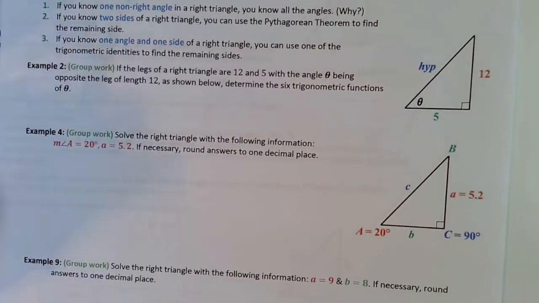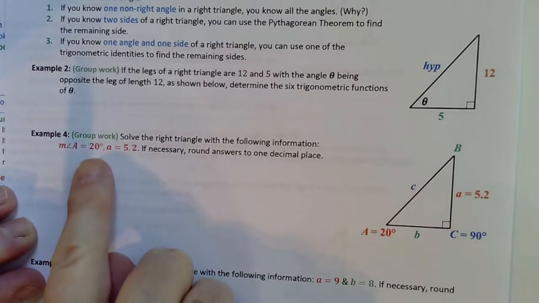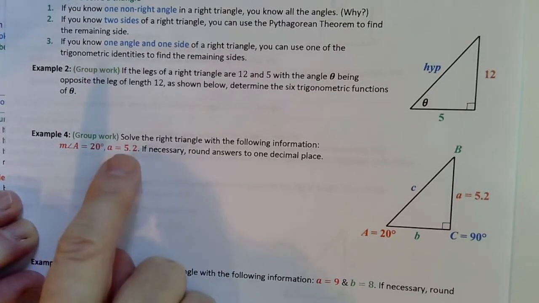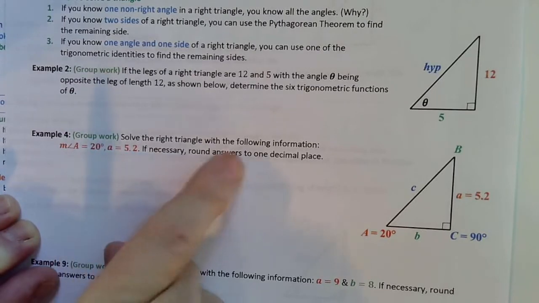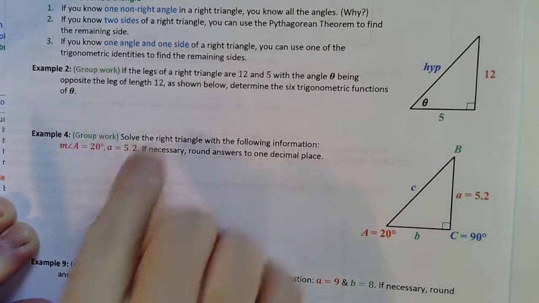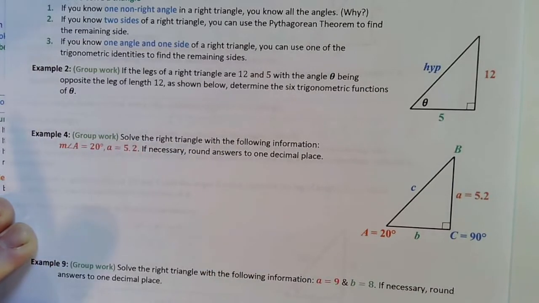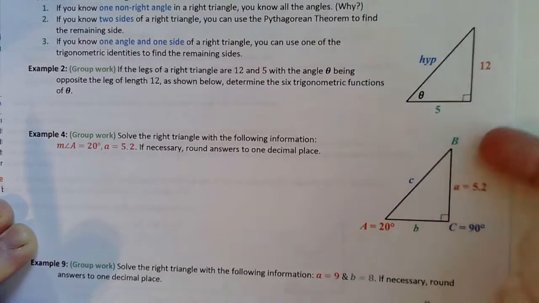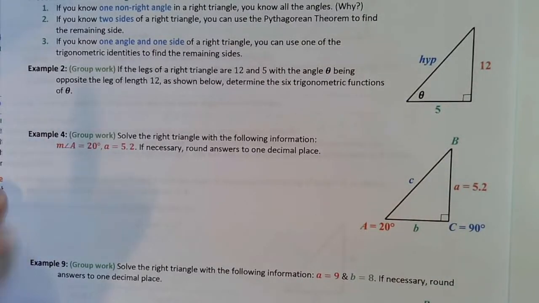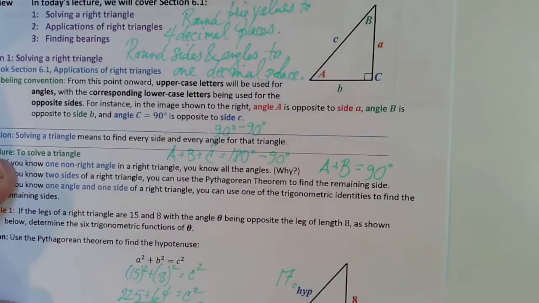And then example 4, you're given that the measure of angle A is 20 degrees and that the length of A is 5.2 units. And we want to find, when it says solve, it means find all the angles and all the sides. So we want to find B and C and angle capital B. And we'll pick this example up in a second.